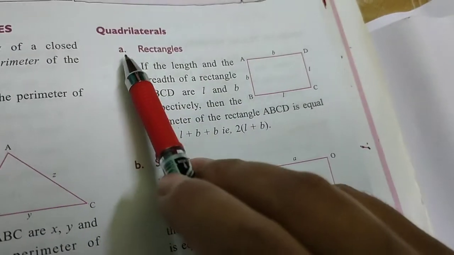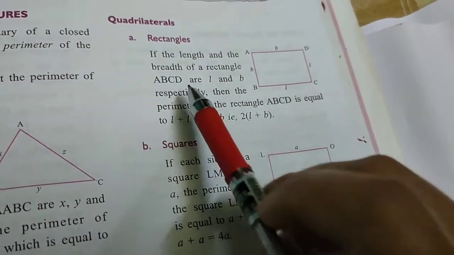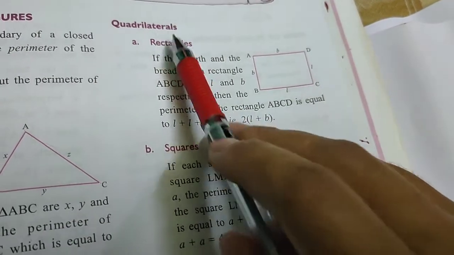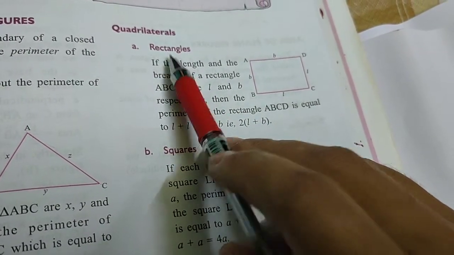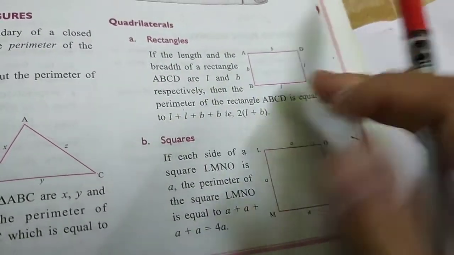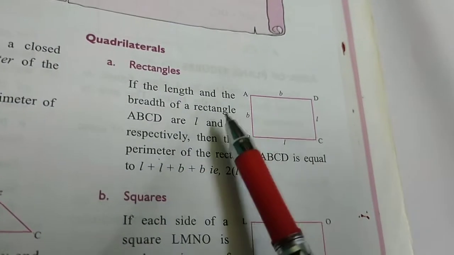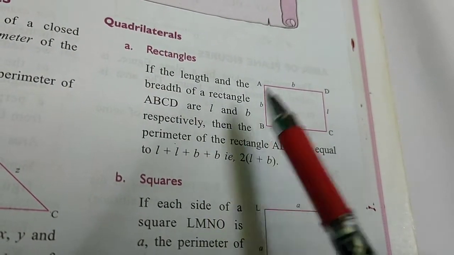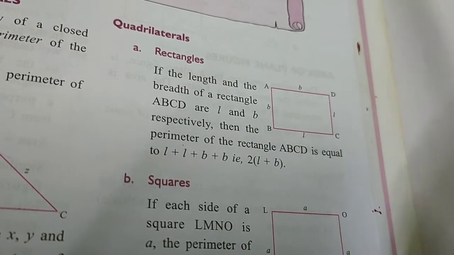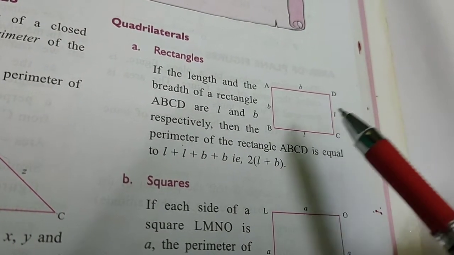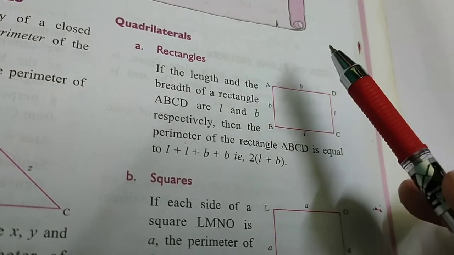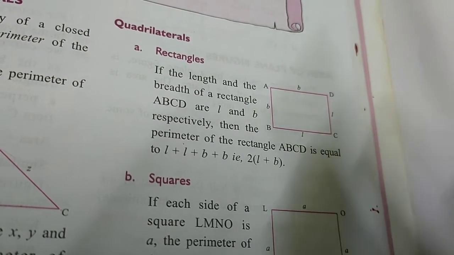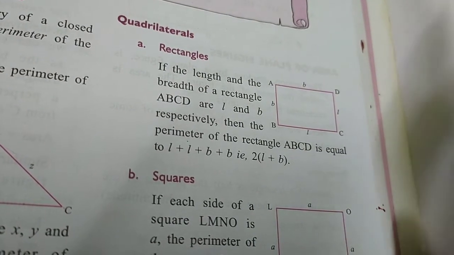And next is quadrilaterals. A rectangle comes under quadrilaterals. Now, if the length and breadth of a rectangle ABCD are L and B, you know that in a rectangle the length and breadth sizes are not the same.